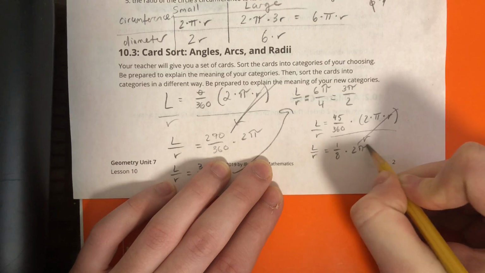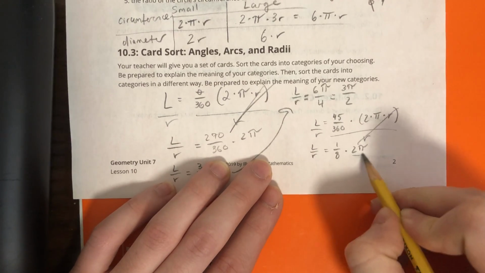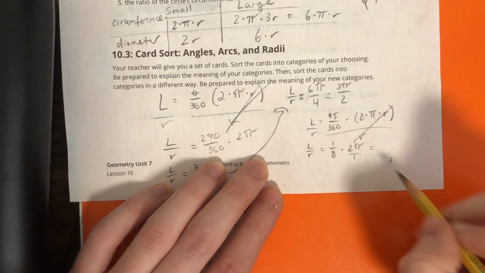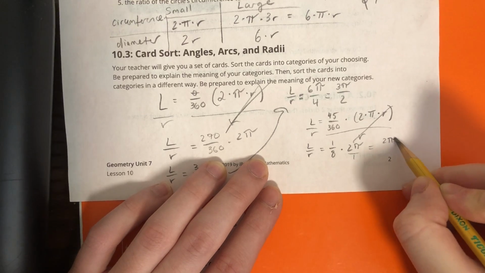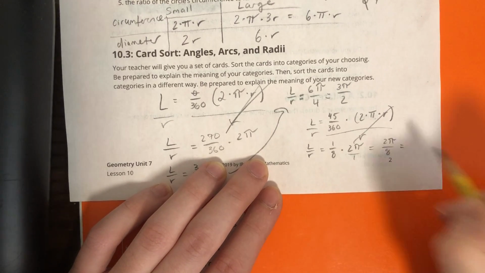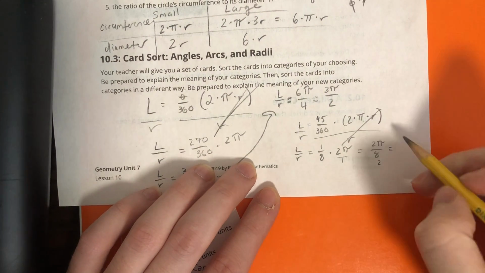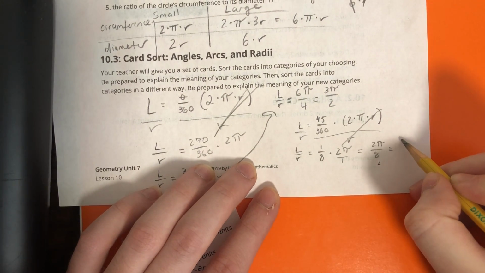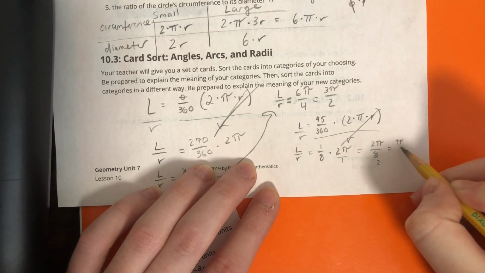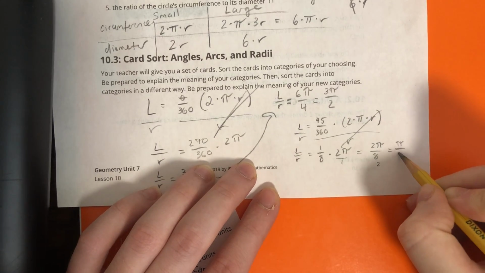All right, multiplying these two fractions together, because it's really 2 pi over 1, we get 2 pi over 8. Common factor of 2 in the numerator and denominator. So we divide the top by 2 and get 2 pi divided by 2, or just pi, and 8 divided by 2 is 4.